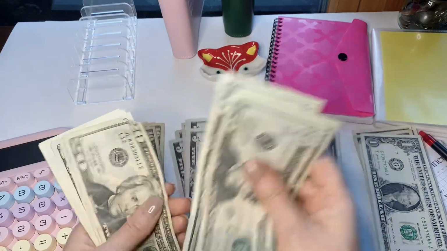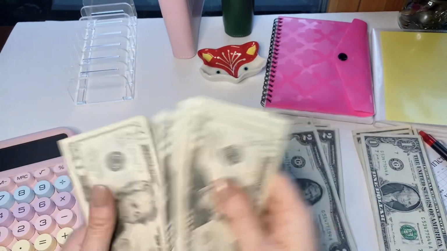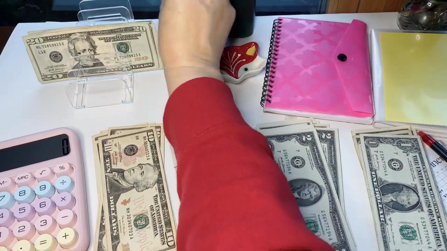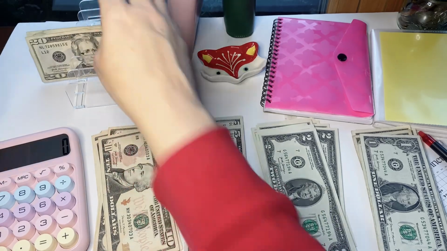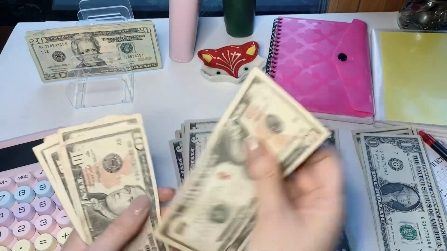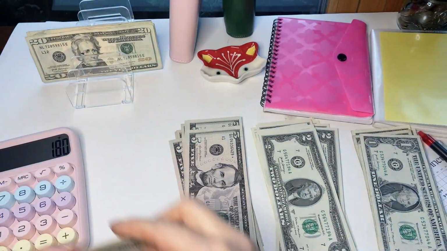20, 40, 60, 80, 100, 20, 40, 60, 80. So 180. So we'll put this, ooh, don't fall. Okay, 180 plus 10, 20, 30, 40, 50, 60, 70, 80, 90, 100.